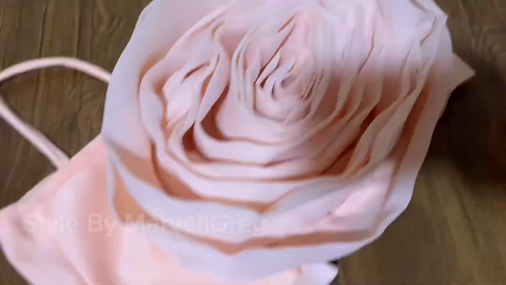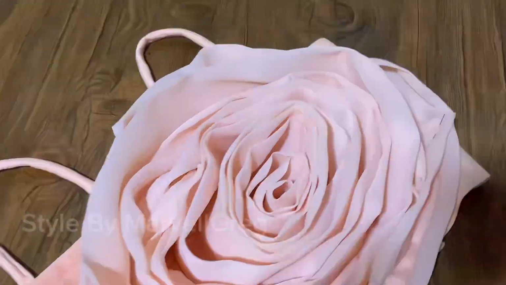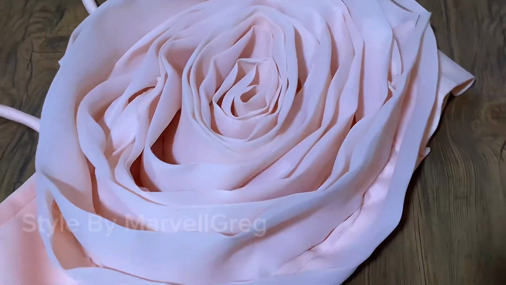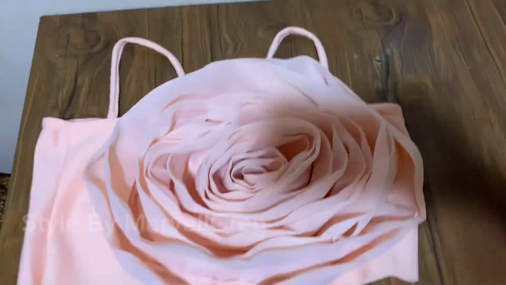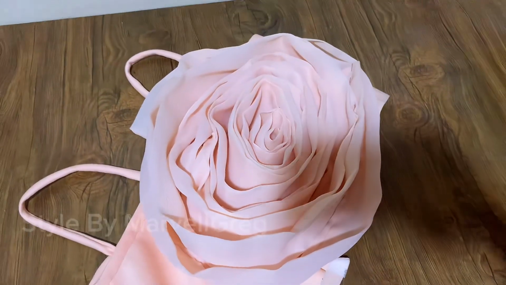Welcome, creative minds. I'm going to be showing you how I came about this crop top with a rose in front. I made this over the weekend for some clients and I decided to share with you how to go about this and it might be of help to someone out there.